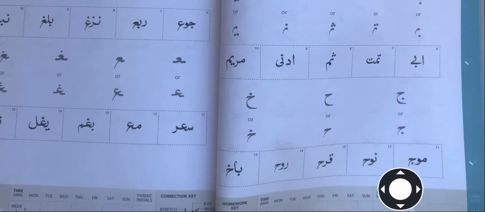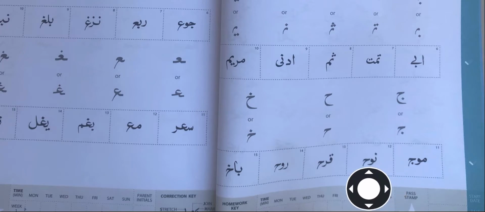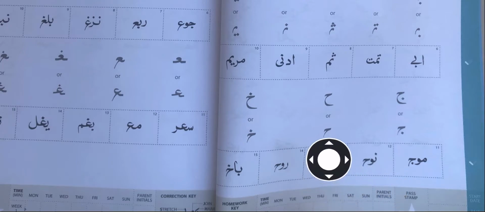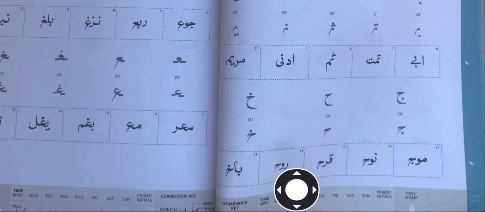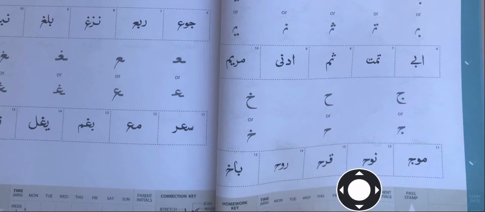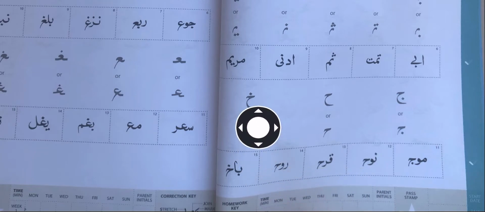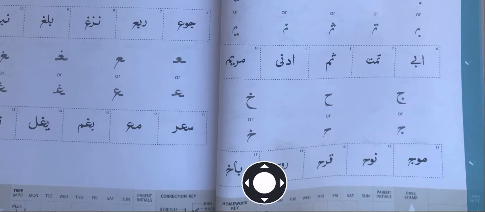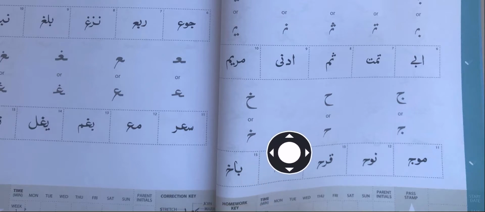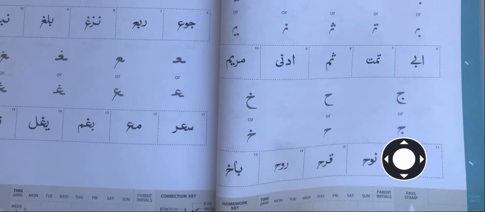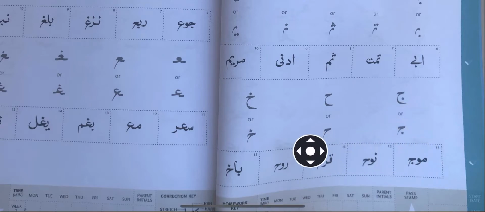Example of Jim with the bottom part missing. Mim, wow, Jim, Noon, wow, Ha, Qaf, Ra, Ha. It's this Ha. Okay, the shape has changed just by deleting a bit of it and rubbing off the bottom part. Ra, wow, Ha. Can you see all Ha examples? And then Kha with the bottom part missing. Ba, Alif, Kha.